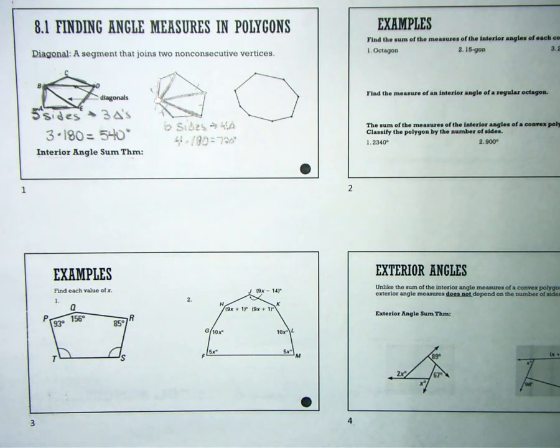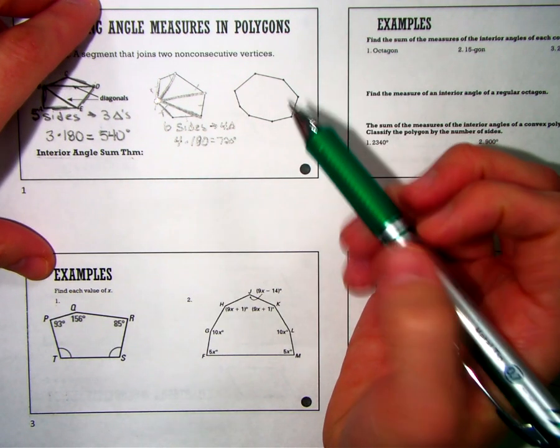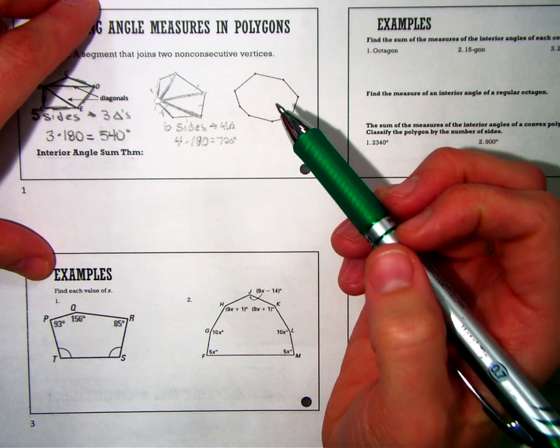Okay? Pencil looks awful there. I'm going to switch to a pen to make it look better. Okay, how many sides do we have here? I think it was 7, right? Am I right on that? Or is it 8? Okay, so 8.